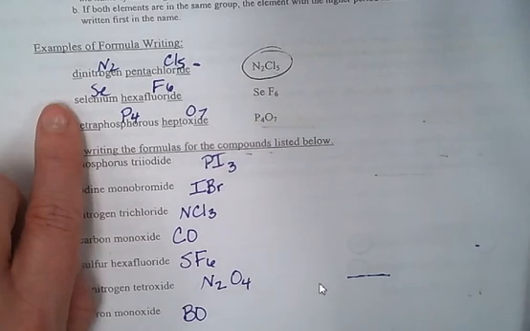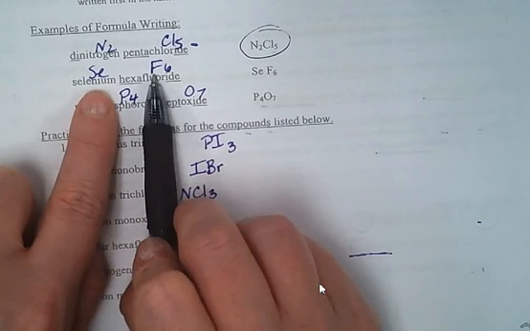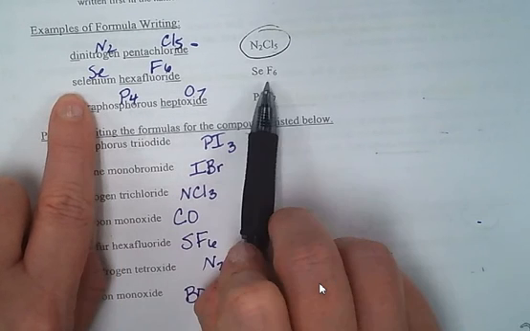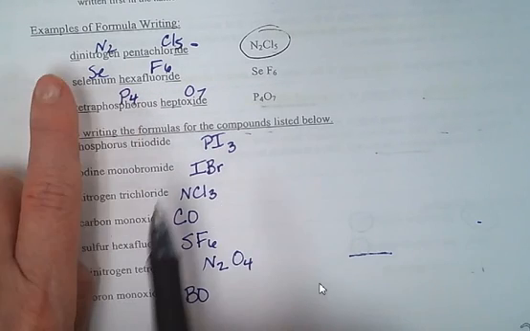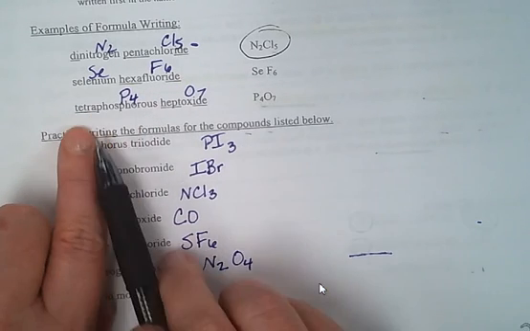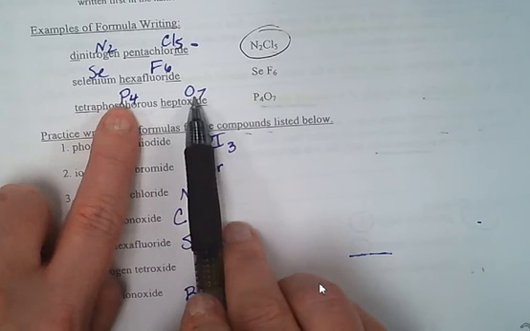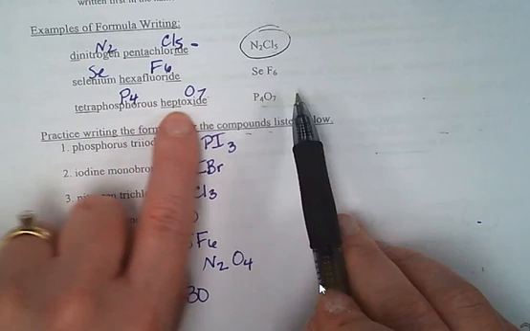So let's look at selenium hexafluoride. So I have selenium and fluorine. Selenium would only be 1, right? So Se. And then hexa means I have 6 fluorines. So SeF6. Then tetraphosphorus heptoxide. So I have phosphorus and oxygen. Tetra means 4. Hepta means 7. So there's my formula for that one.